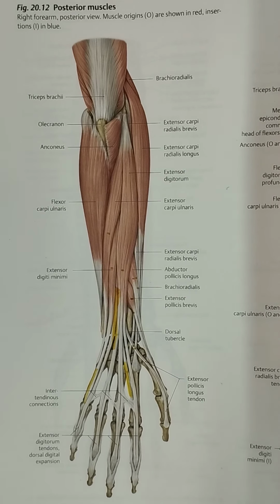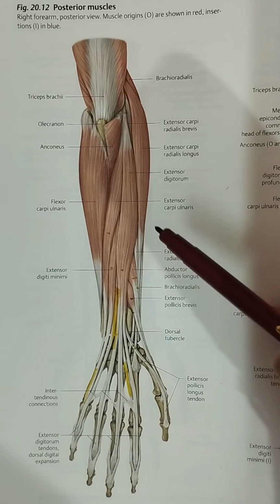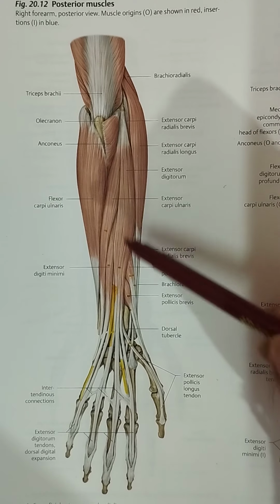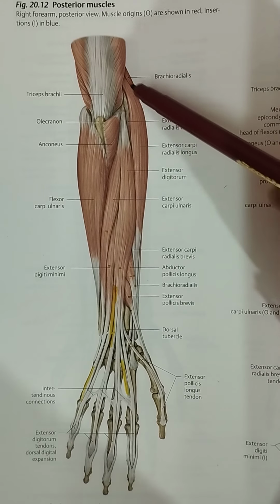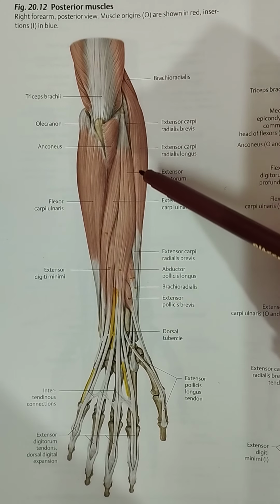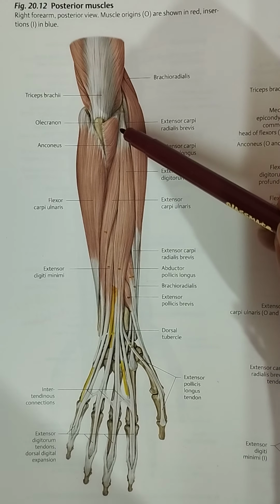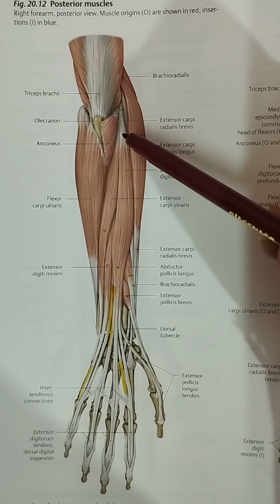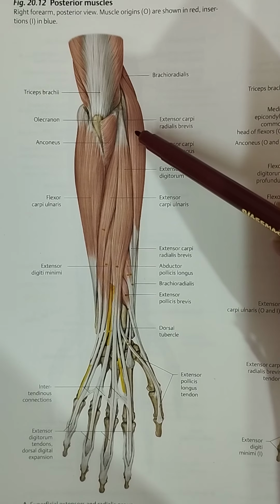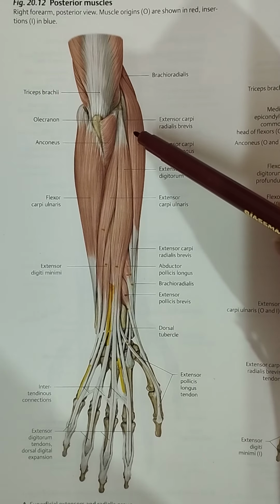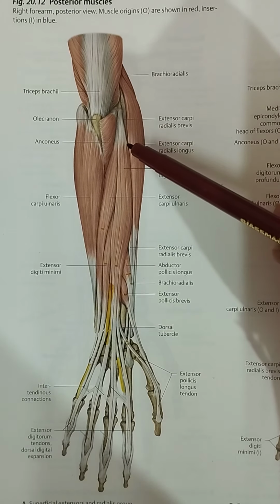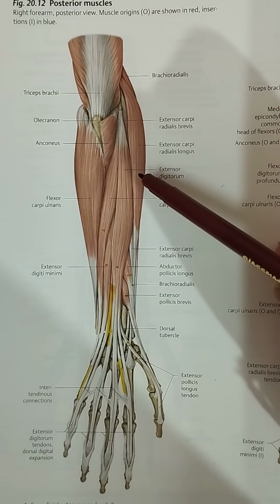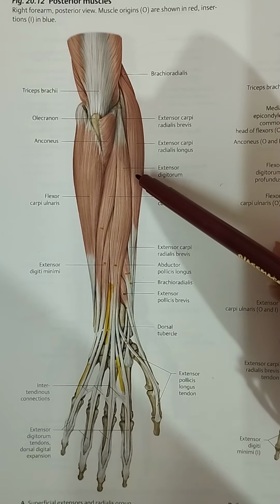Now let's identify the muscles first. Of the 12 muscles of this compartment, 7 are superficial, 5 are deep. Of the 7 superficial, 3 form the lateral group: the brachioradialis, extensor carpi radialis longus and extensor carpi radialis brevis. These 3 are better visible from the anterior aspect of the forearm because there are no intermuscular septa between the anterior and posterior compartments in the forearm. So we have already seen these 3 muscles in the anterior compartment of the forearm.